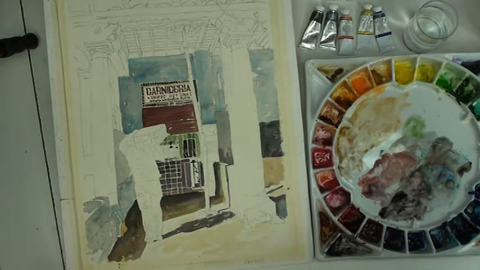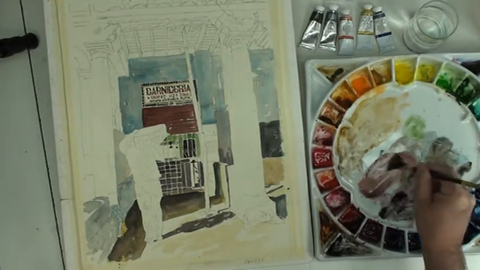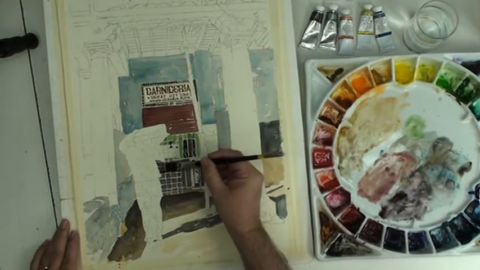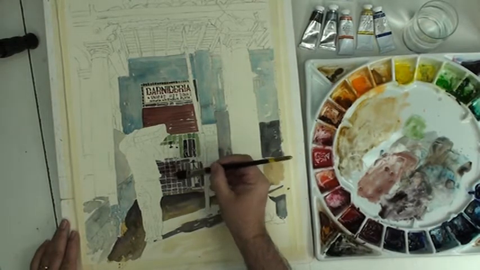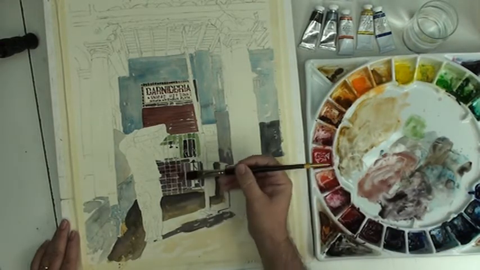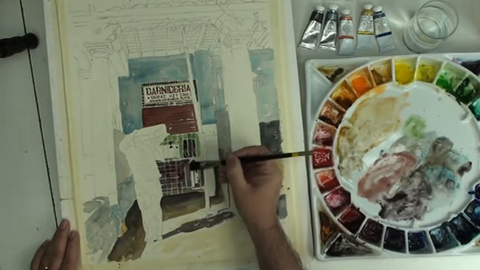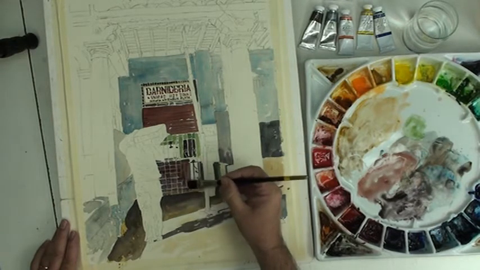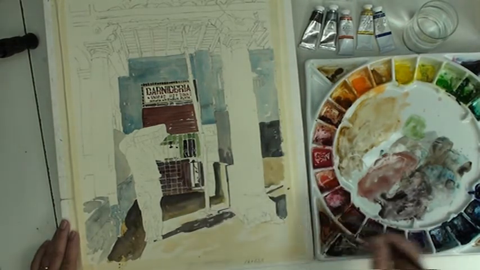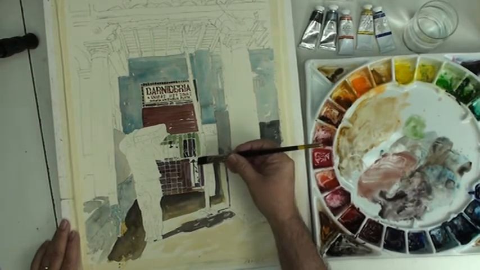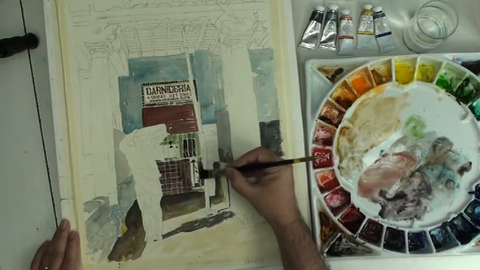Okay, now I'll take my flat brush and my red and take out these whites. Here.